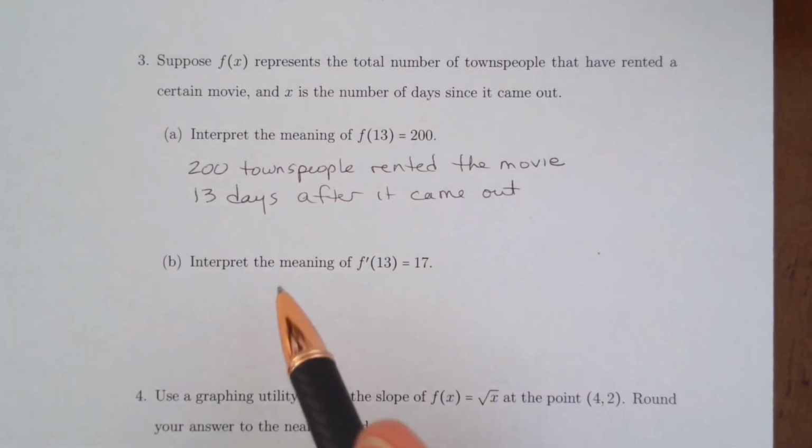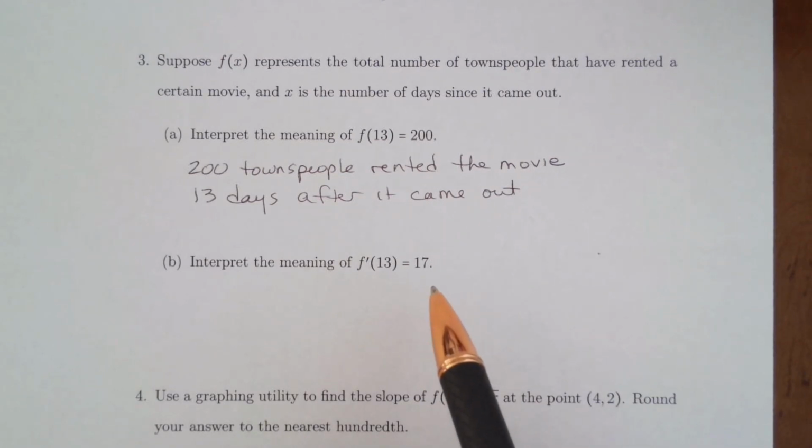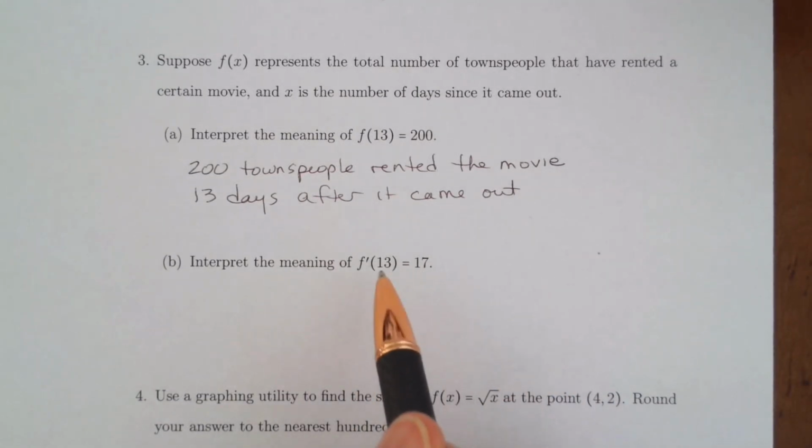Okay? So what does this mean about the townspeople and the number of days it came out? Okay, so this is the rate of change at this value.